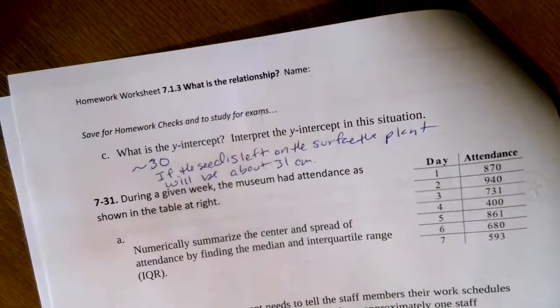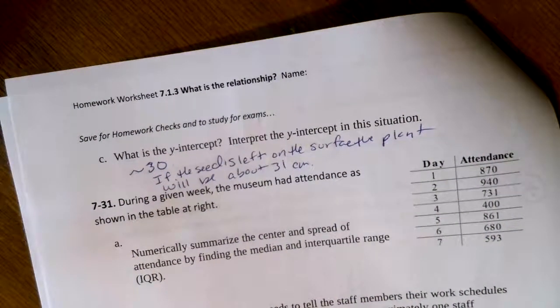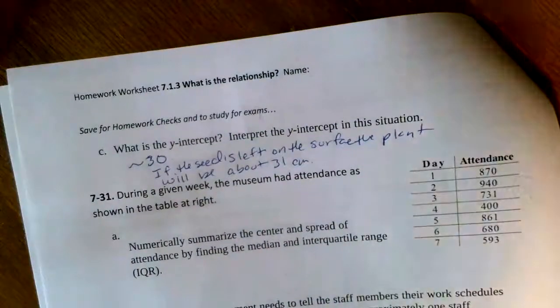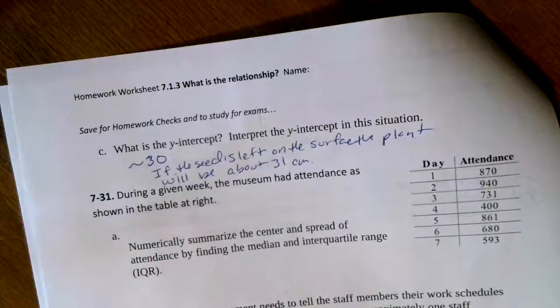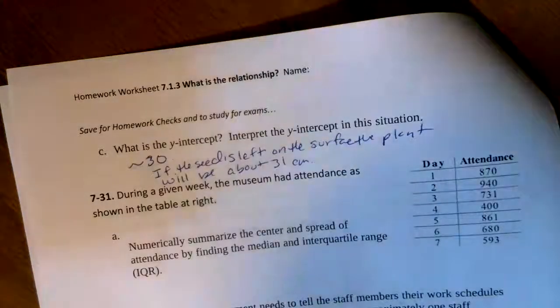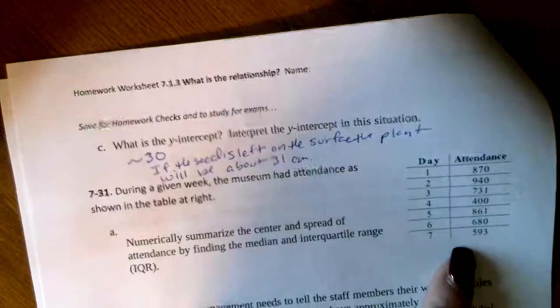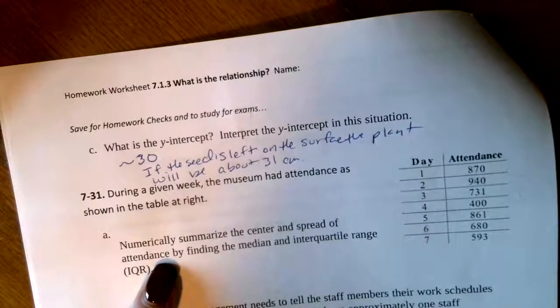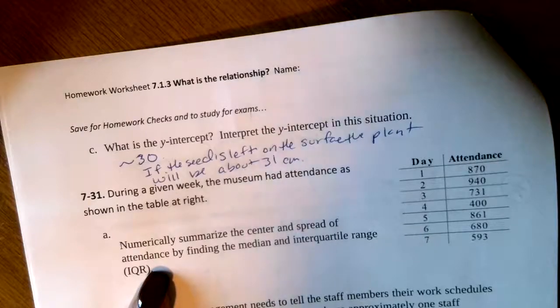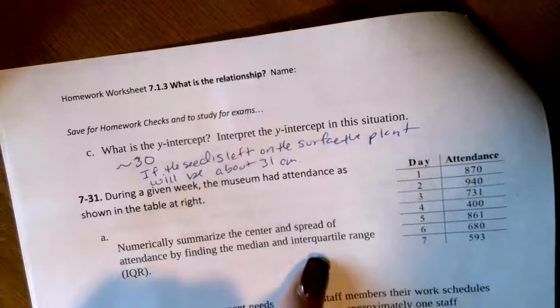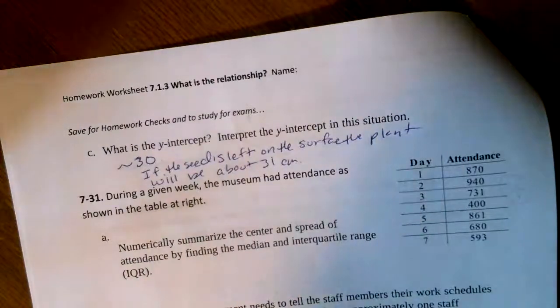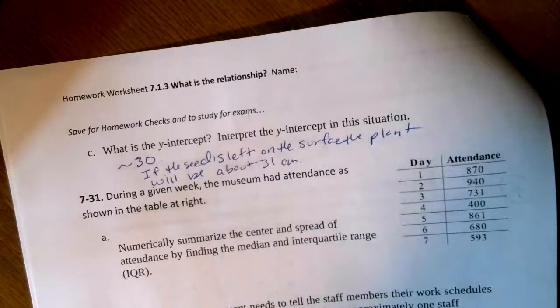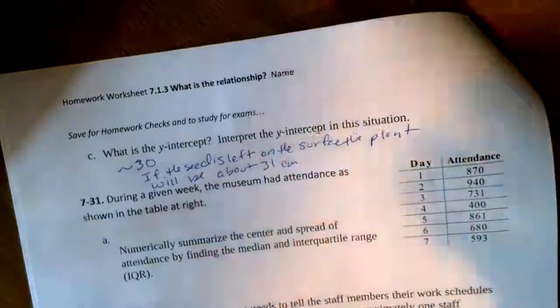I'm going to switch back to pencil here because we all know sometimes I mess up and I have to erase. Okay, number 31. During a given week, the museum had attendance as shown in the table at the right. So numerically, we want to summarize the center and spread of the attendance by finding the median and the interquartile range. To do that, remember, you're going to put your numbers in order.